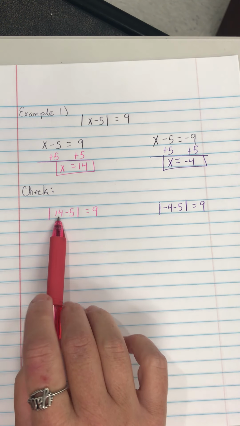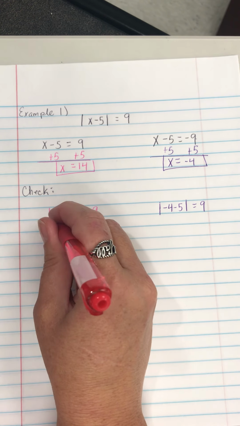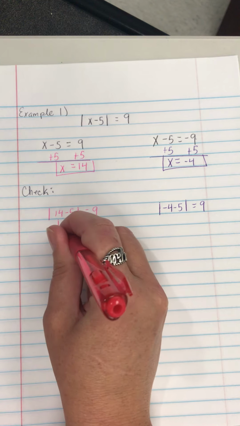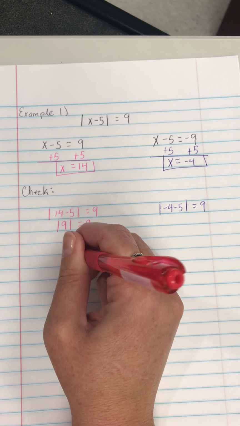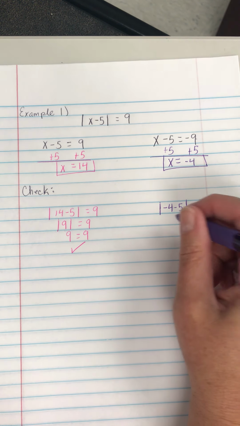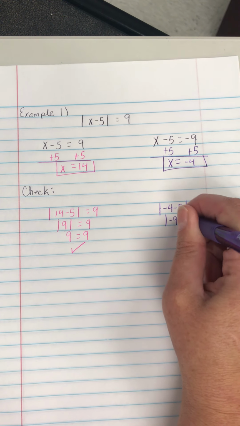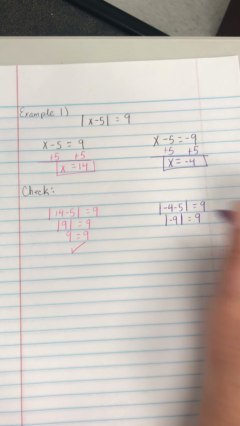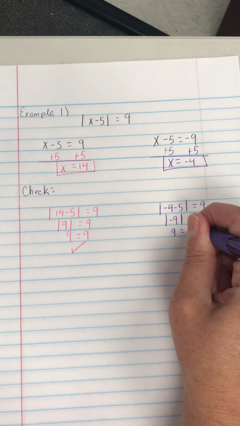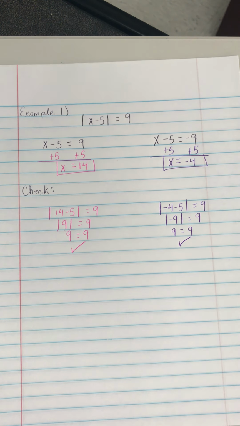All right, so 14 minus 5 is 9. Absolute value of 9 is 9, and 9 equals 9. So we're good. That's a true statement. Okay, so negative 4 minus 5, we're going to simplify that to negative 9. So now we need the absolute value of negative 9, which is 9, which equals 9, which checks out also. So see, it's not near as bad as what you're thinking.